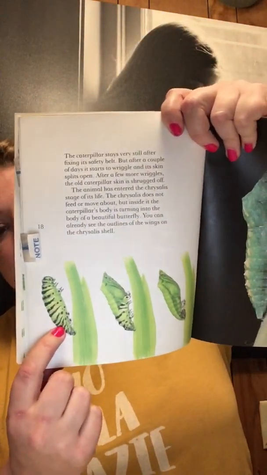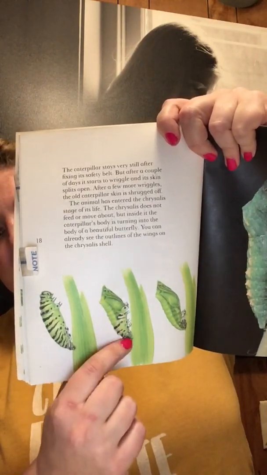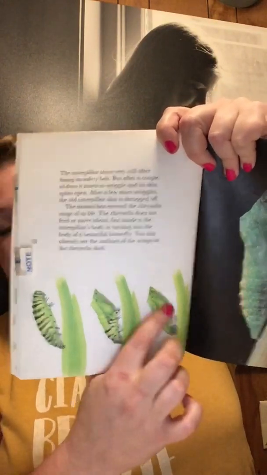Okay. And again, here's the illustration, how it shows how the chrysalis starts to change. See, it changes. He gets inside that chrysalis. It kind of makes it around him.